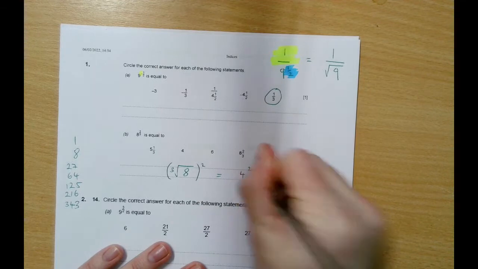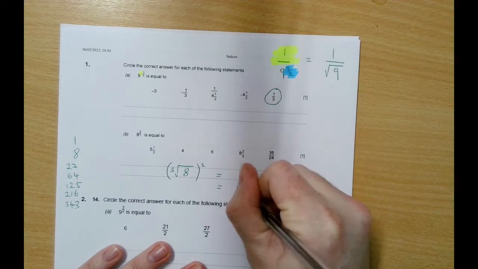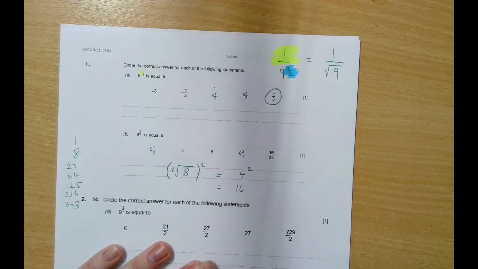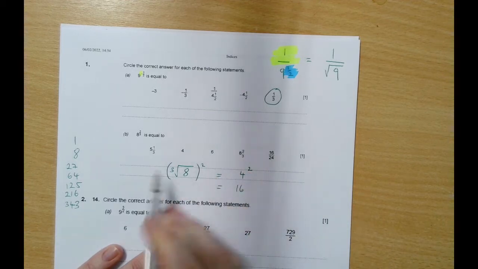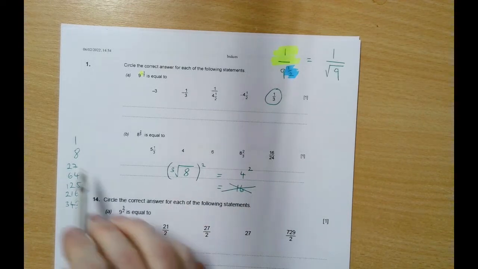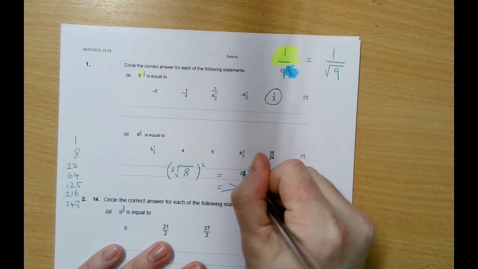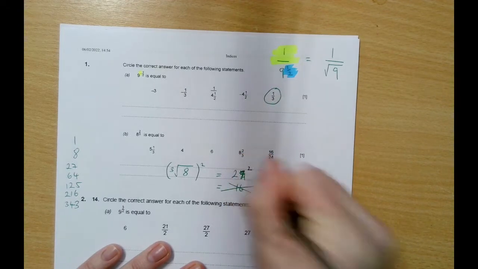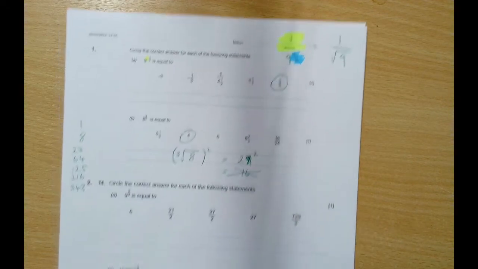So then we're going to do 4 squared, and 4 squared is 16, so hopefully that is one of my answers then. Oh, hang on, I'm being really silly. It's not 16, and the good news was it wasn't one of the options there. The cube root of 8 is 2, so this should have been 2 squared, and 2 squared is indeed 4, so it's that one there.